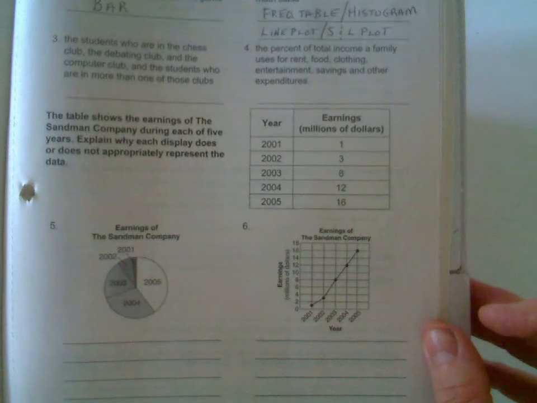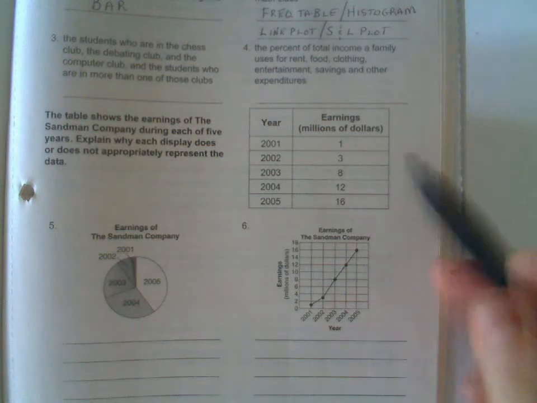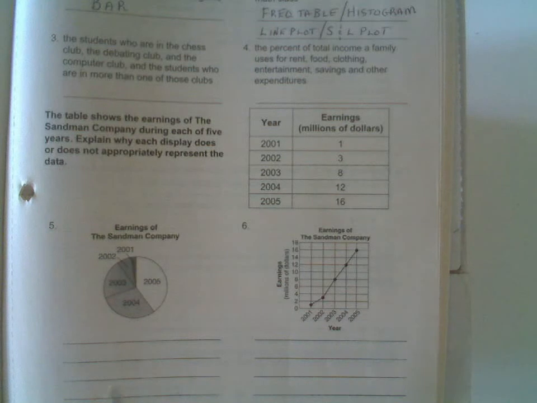Okay, let's move to the bottom there. As you can see in 5 and 6, again, you're doing the same thing here. In 5 and 6, it says the table shows the earnings of the Sandman Company during each of 5 years. Explain why each does or does not represent the data. So you've got this data table here, and you're supposed to say why or why not does this represent the data well or even correctly.